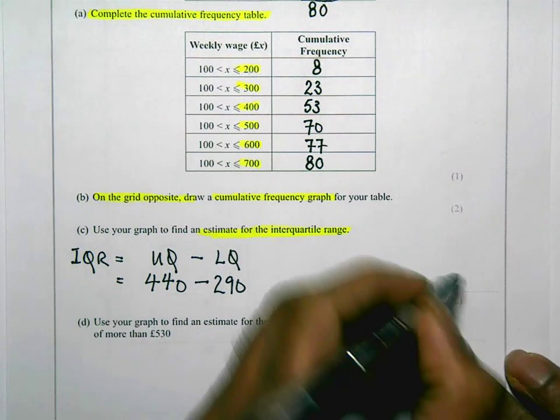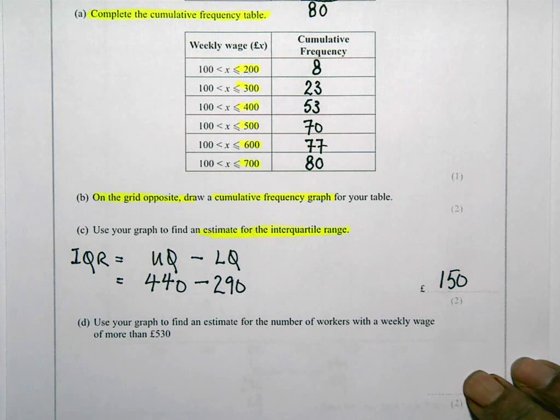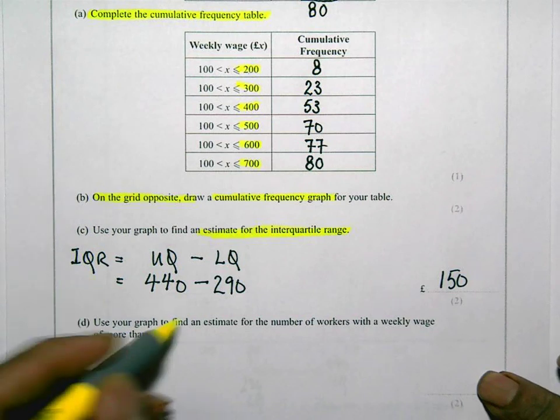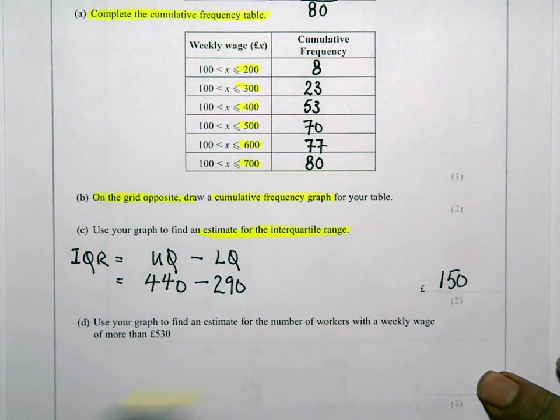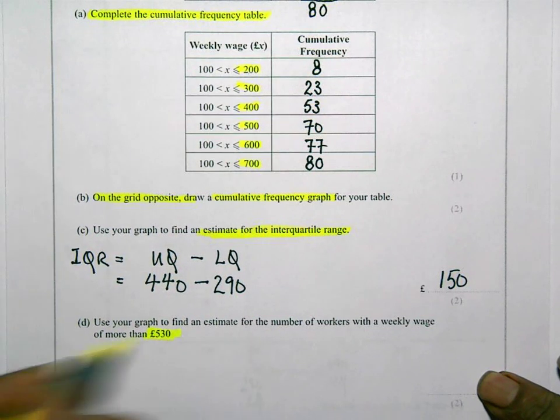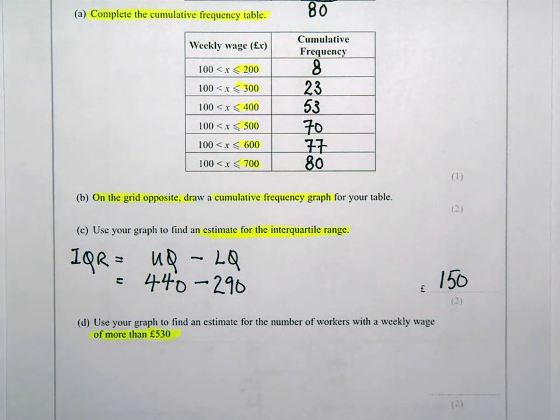Okay, finally, going on to part D. In part D, it says, use your graph to find an estimate for the number of workers with a weekly wage of more than £530. So, use it to find the number of workers who had a wage of more than £530. Now, this is a popular type of question, but we need to go back to the graph for this and remember that it's more than 530 that we're looking for.